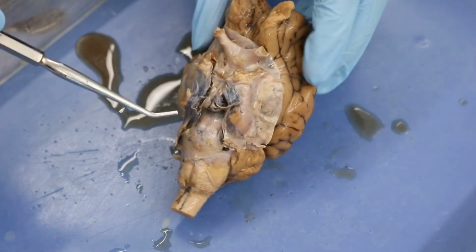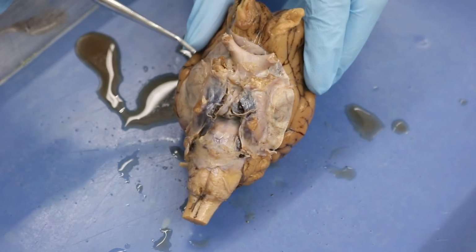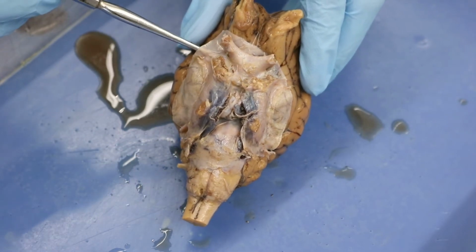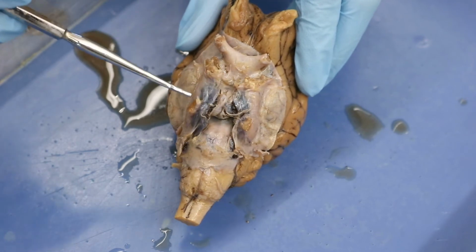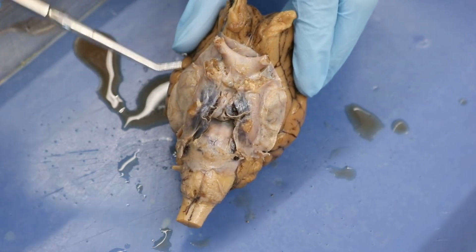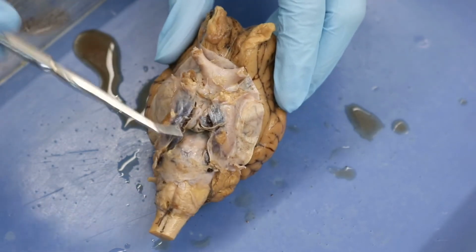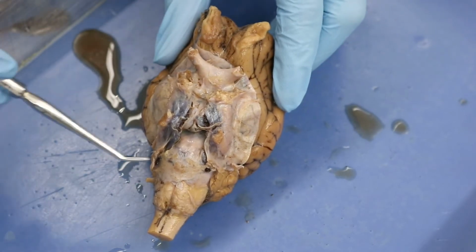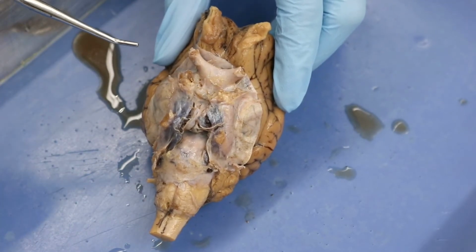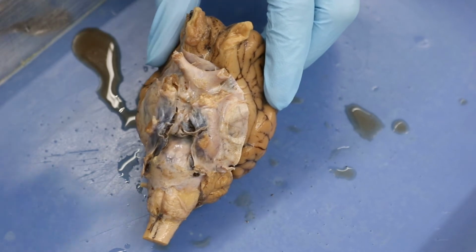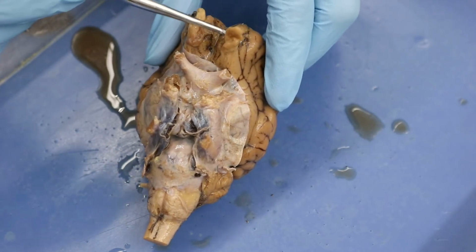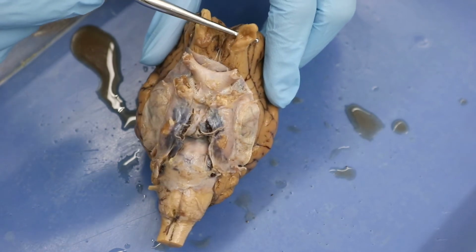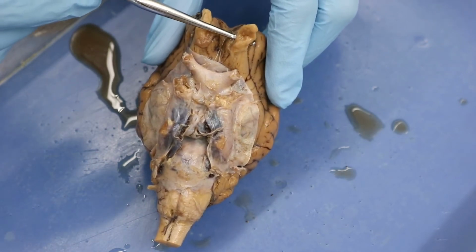Now, as we said, we still have our dura mater attached here. The main reason for that is because if we pull this off, we would lose a lot of these cranial nerves. So we want to make sure we see the cranial nerves before we pull off the dura mater, okay? So first off, we have cranial nerve 1. Cranial nerve 1 is on both sides. Remember, that gives you a smell sense. It's called the olfactory nerve.